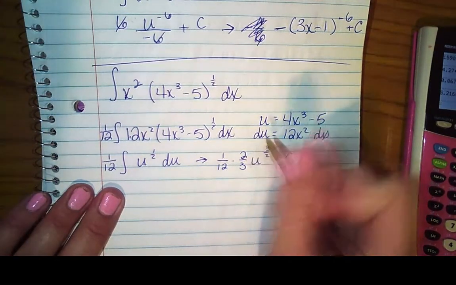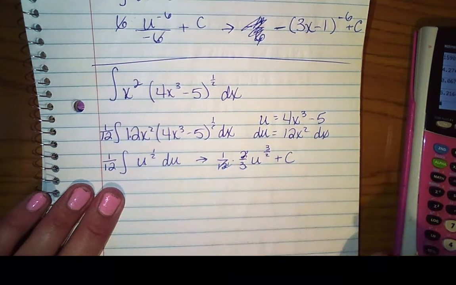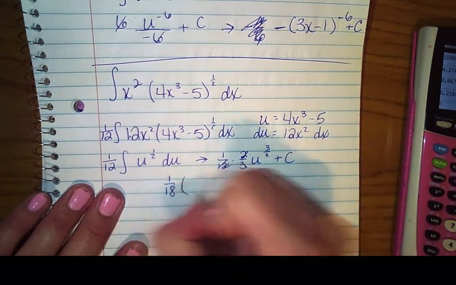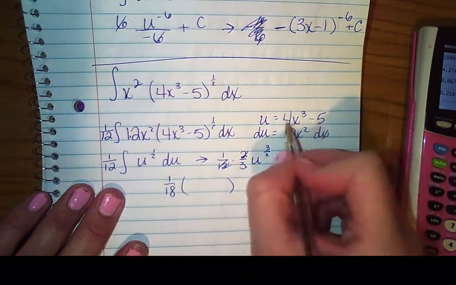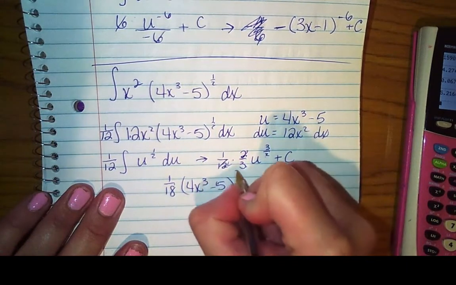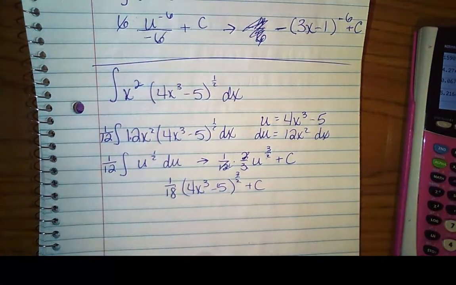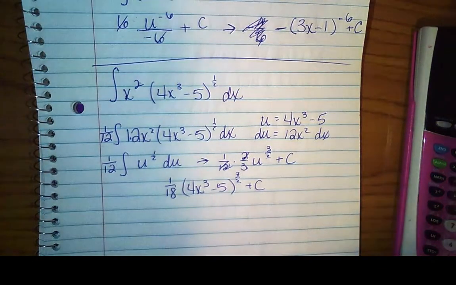And now I can clean this up. So I get 2 over 36, which reduces to 1 over 18. So I've got 1 over 18 u, which is really 4x to the 3rd minus 5, to the 3/2 plus c. And now we've used u substitution to get that all cleaned up. All right, so we got time for a couple more on this video.